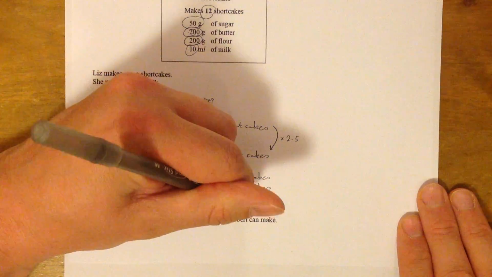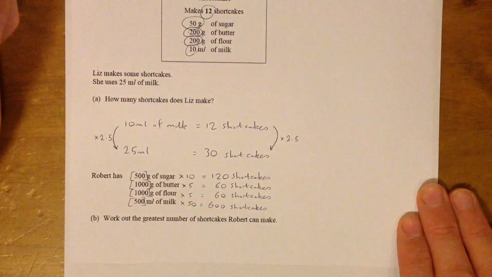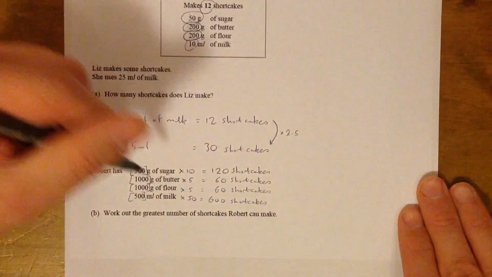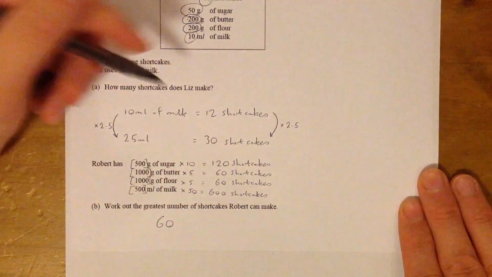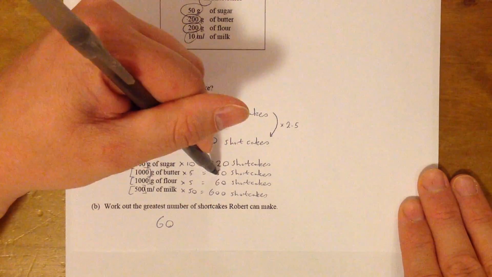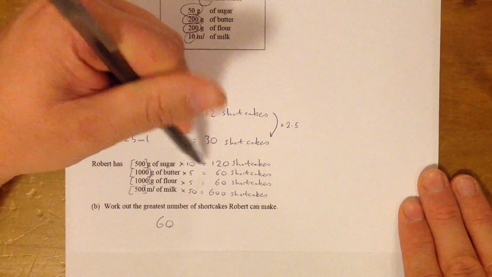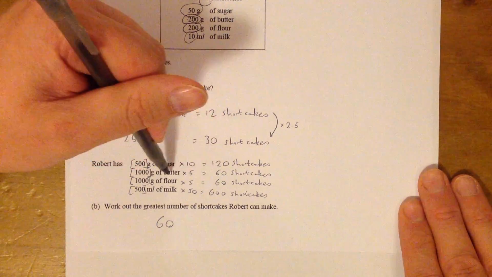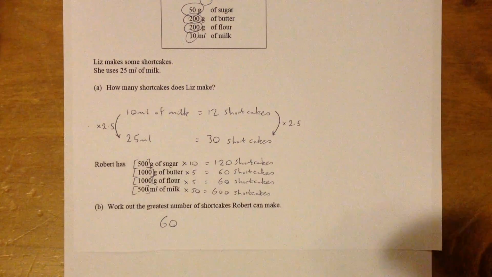But we know that's not going to be possible because he hasn't, or she has, no, it's Rob, sorry, isn't he? He hasn't got enough of the other ingredients. So our final answer is he's going to be able to make 60 shortcakes because that was the only number that goes into all 4 of these. There will be some sugar left over, there will be lots of milk left over, but that's the greatest amount we can make by using up all of the butter and all of the flour.